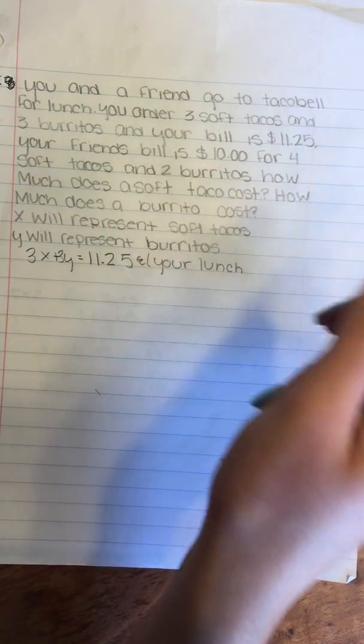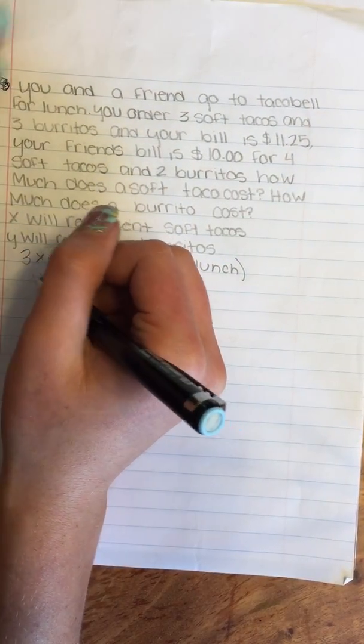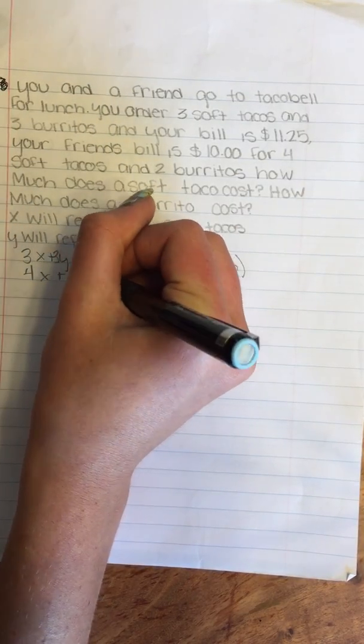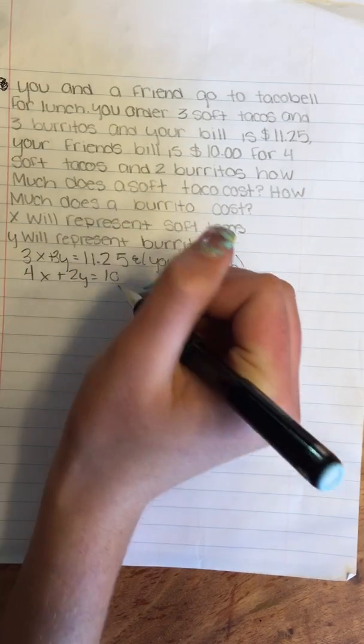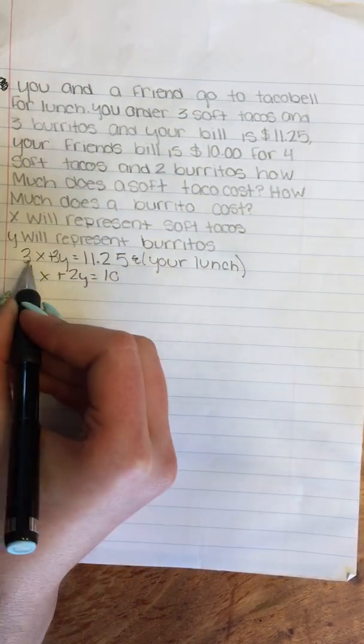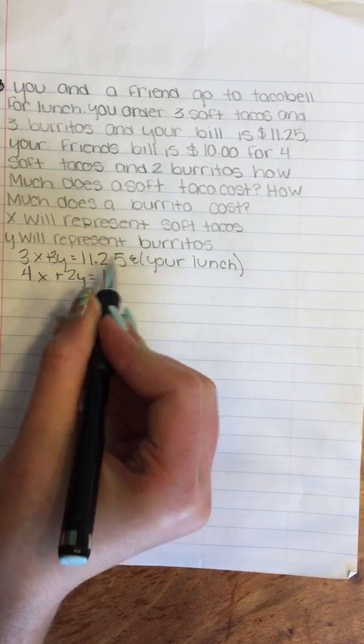I find it easier if you label what your equations are for, so you know what you have to do in your other equations. 4x plus 2y is equal to 10, because he got 4 soft tacos and 2 burritos, and that was his total cost.